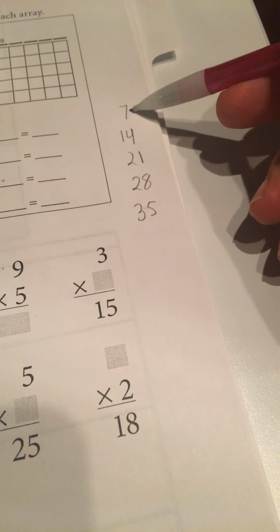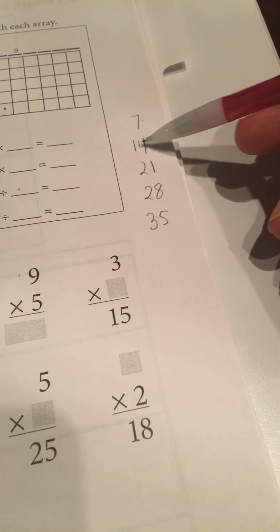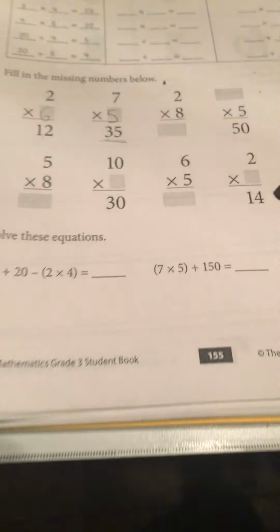So when you get to the 35, that's your count bys. You can stop so you can see how many you have. It took you 1, 2, 3, 4, 5 times to count by 7 to get to 35. That's how you figure the rest of these out. If you get stuck on these, it's okay. We're going to go over them together on our video for Tuesday.